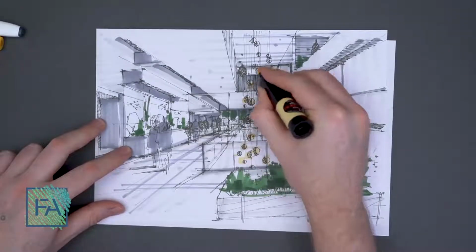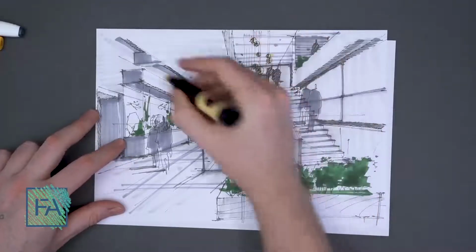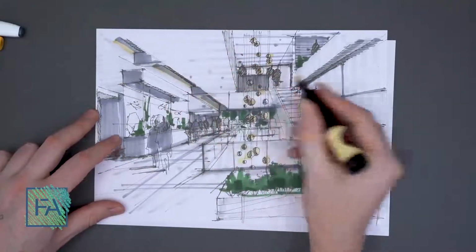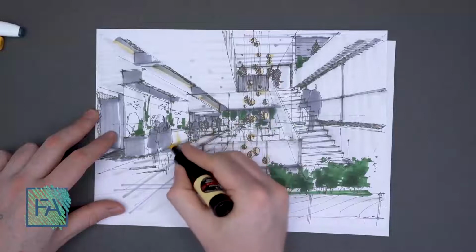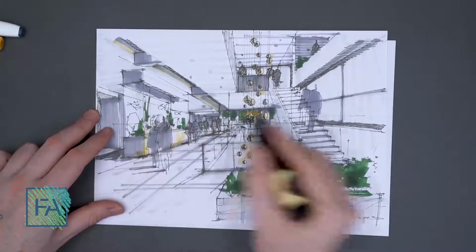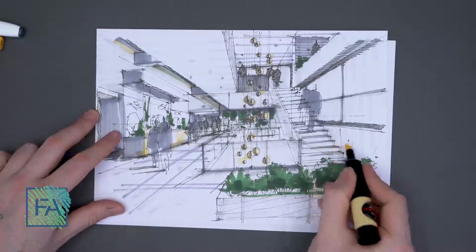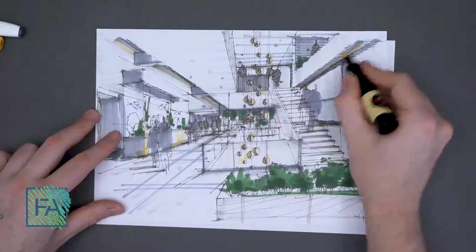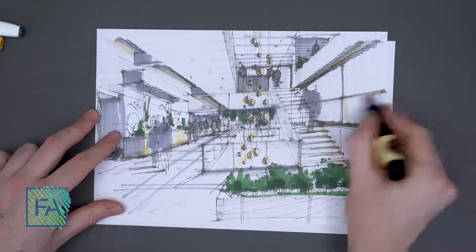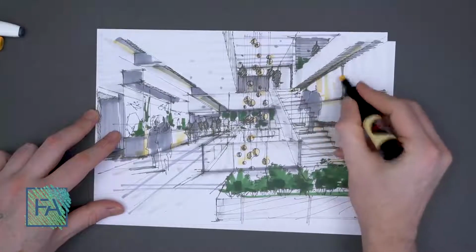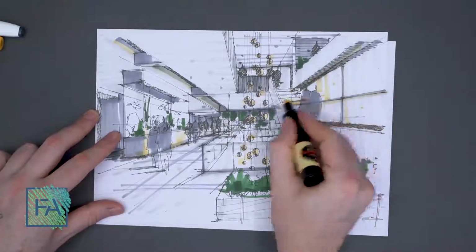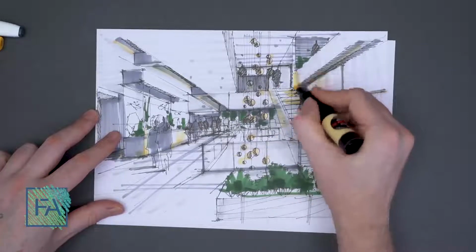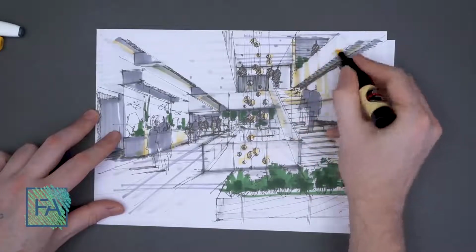Again, I'm using yellow color for highlights and make the area a little warmer. Like if I do it on my floor, it shows a little reflection. And on our surfaces.